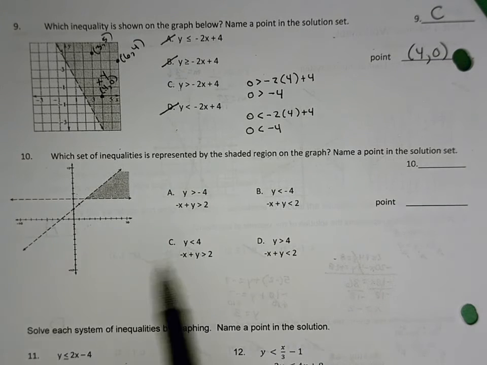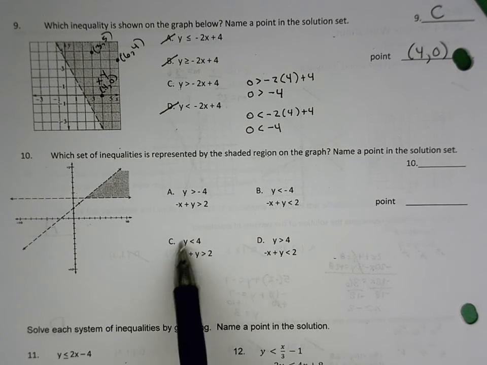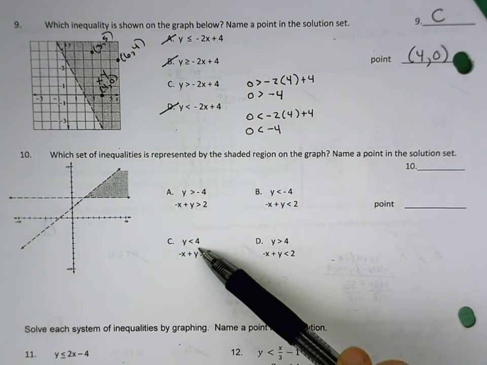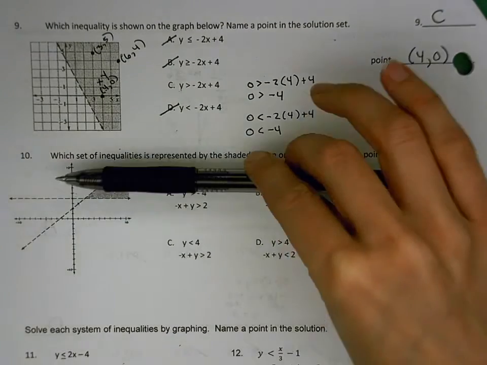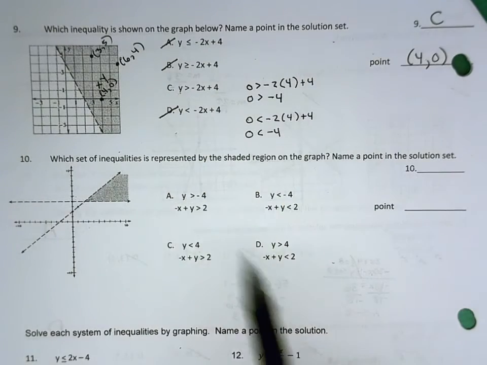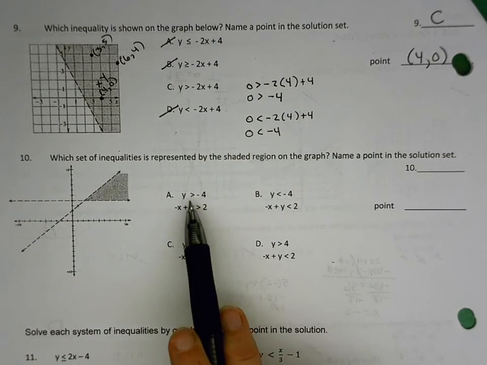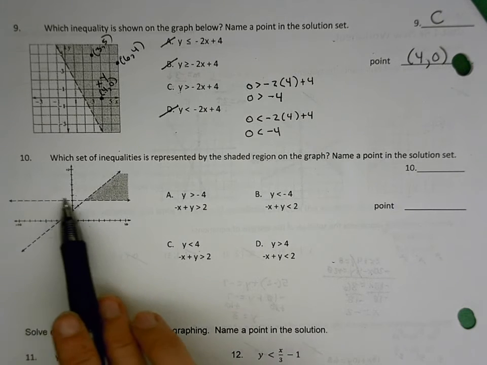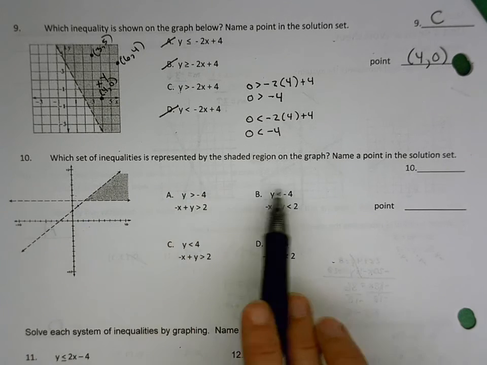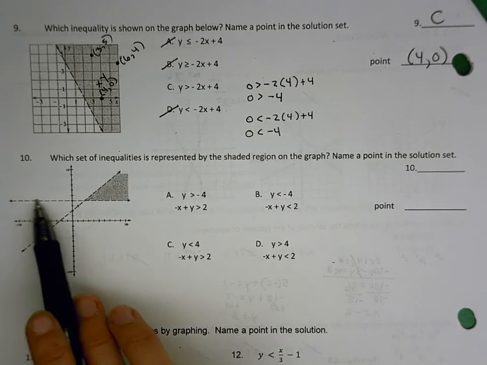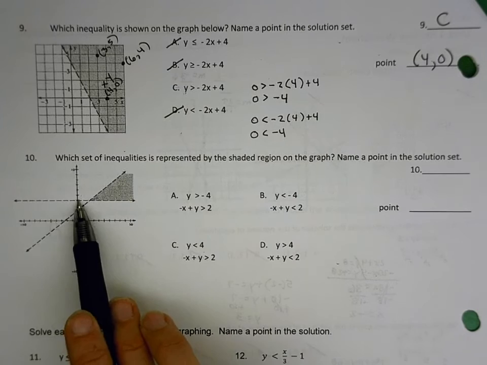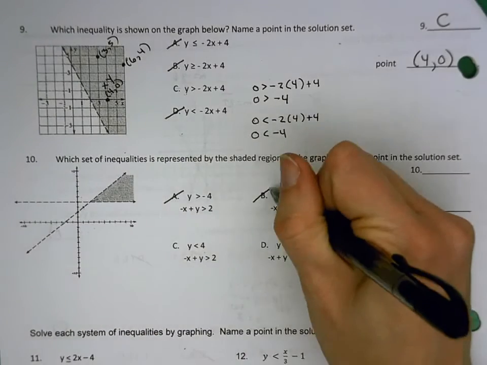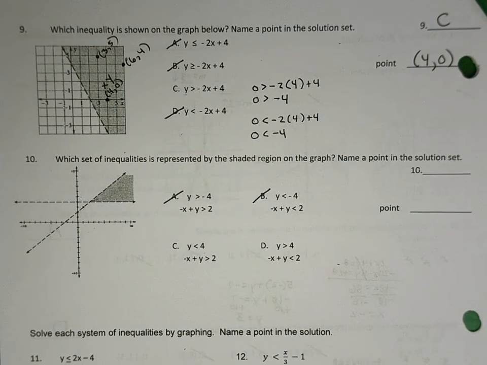Y equals 4, if this were an equal sign, remember, is a horizontal line. It crosses through the point y equals 4. Y equals -4 is also a horizontal line. It crosses through the point y equals -4. I know that's not equals, but we're going to pretend so for now, just so we can check our line. And when I look at this horizontal line here, which I know must correspond to these equations, I notice that this line goes through +4, not -4. And so I know it can't be either A or B. So it's got to be either C or D.